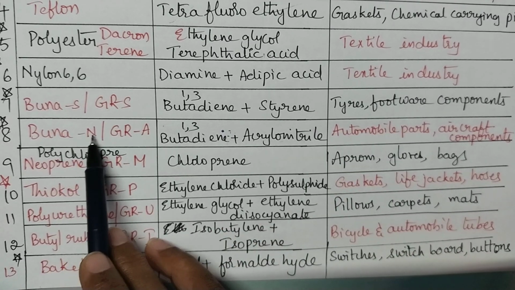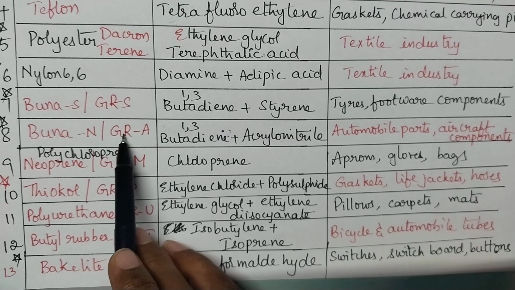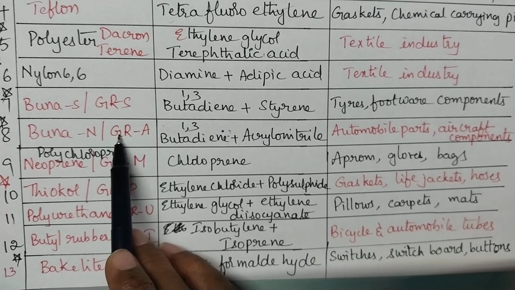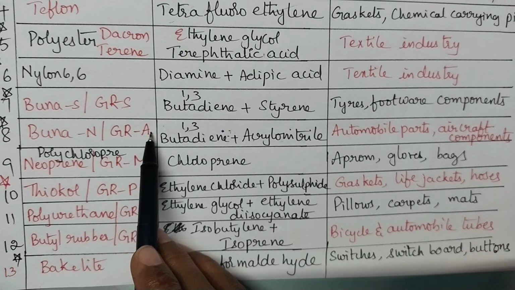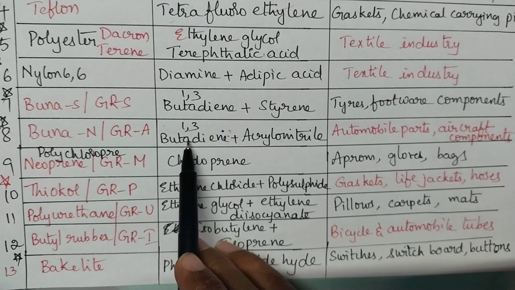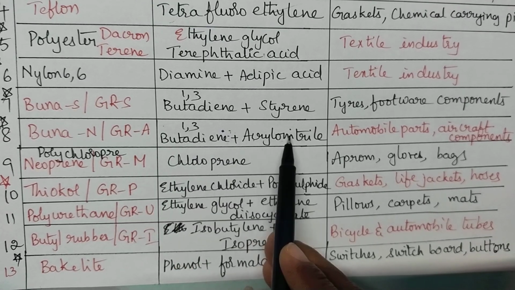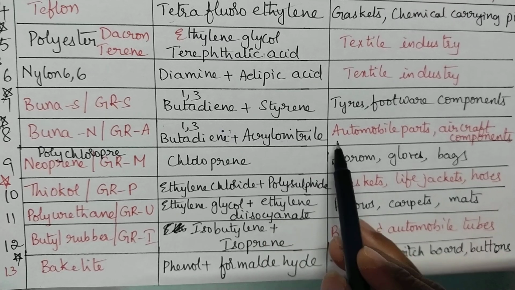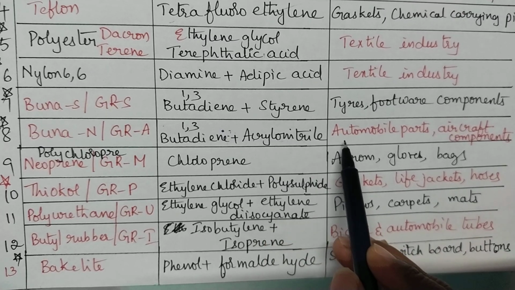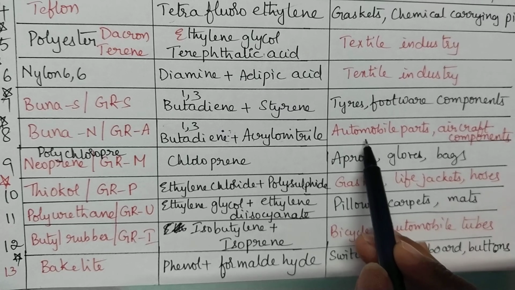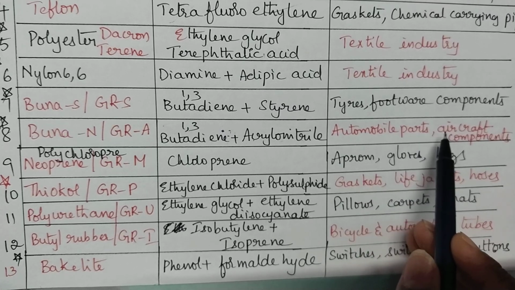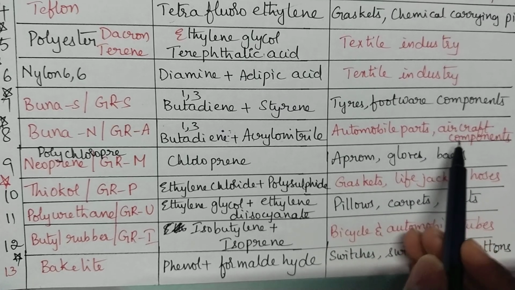Coming to the Buna N rubber, it is also called as GRA, that means government rubber of acrylonitrile. The monomers used are butadiene and acrylonitrile. And coming to the applications, they are mainly used for the manufacturing of automobile parts and also aircraft components.